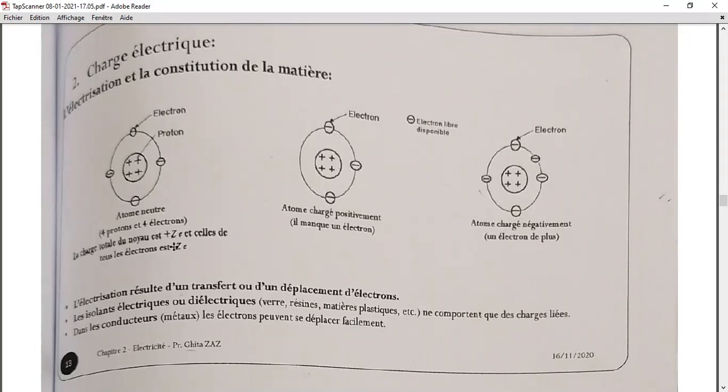Then here they are saying la charge totale du noyau, or in other terms the nucleus, est positive Ze, and the electrons negative Ze. So when you see a positive Ze, I'm asking for the charge totale of a noyau, a nucleus. And if you see a negative Ze with an electron, you should know that I'm asking for the charge of the electron.